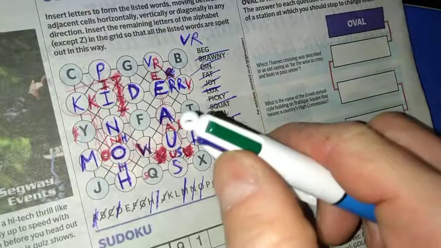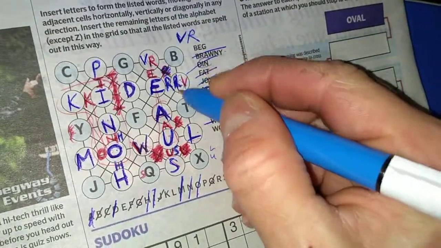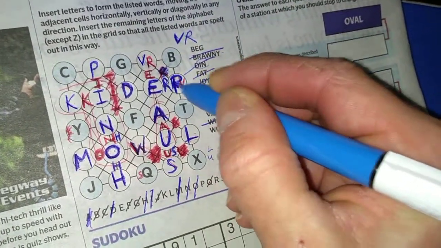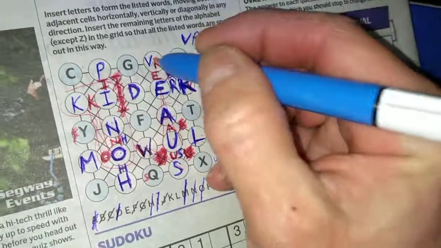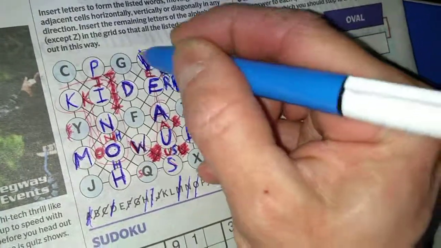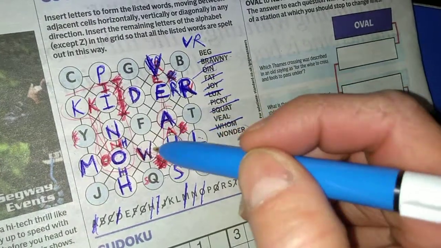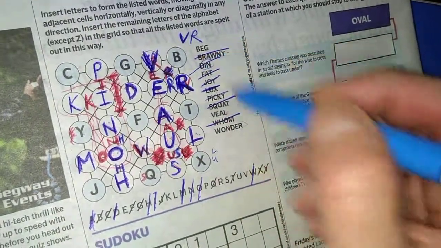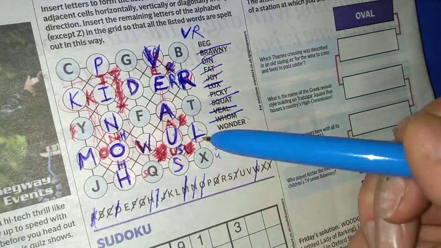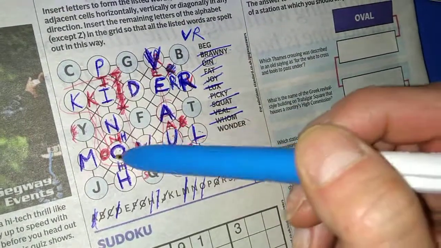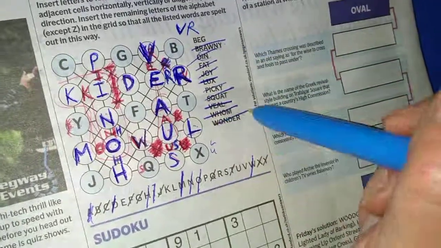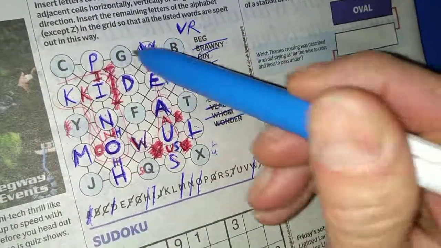Brawny, which I crossed off. I shouldn't have crossed it off. Brawny. Veal. Wonder. Where is it? W-O-D-R. Beg. B-E-G. Gogen.